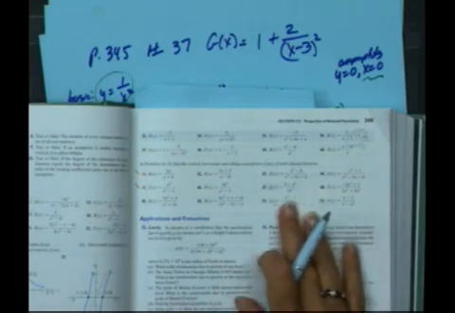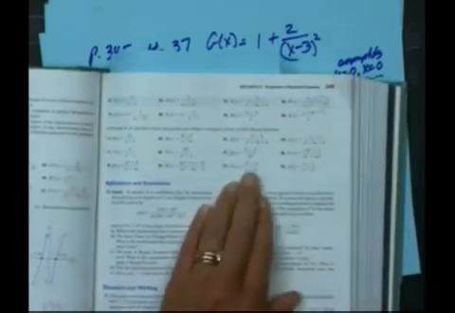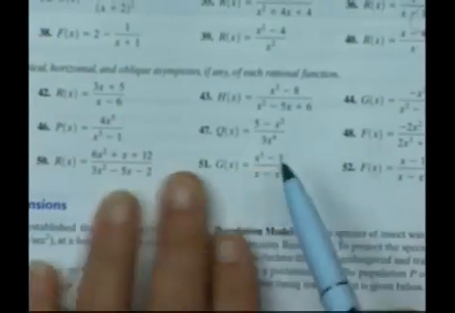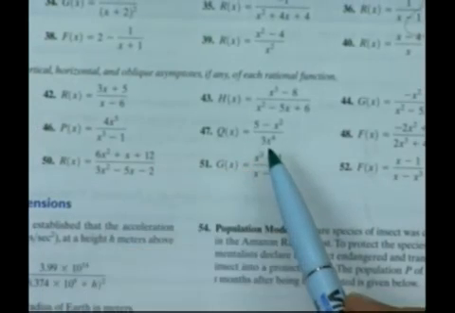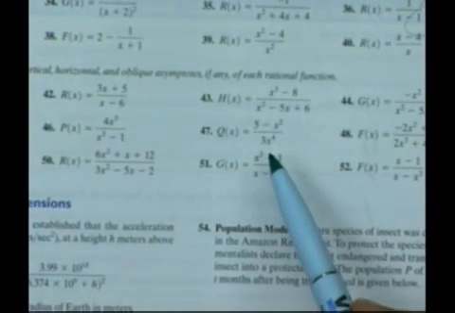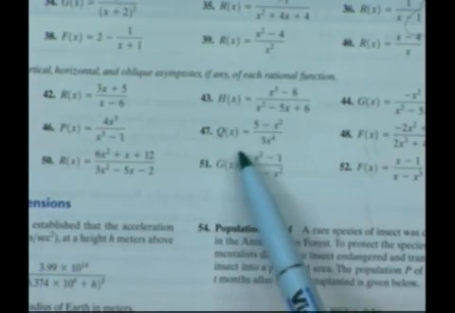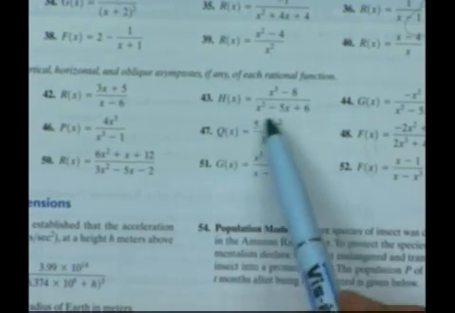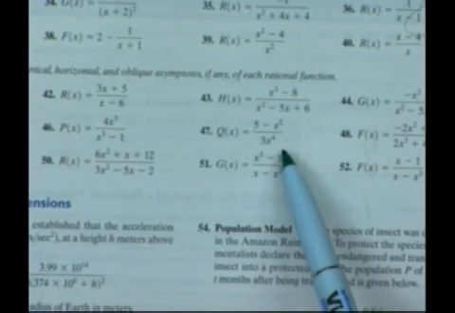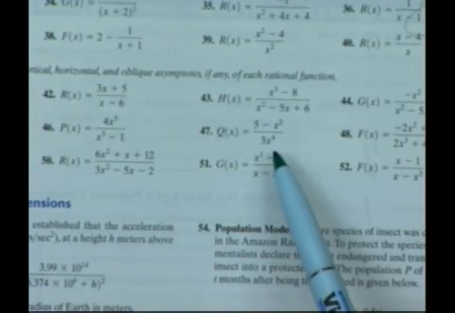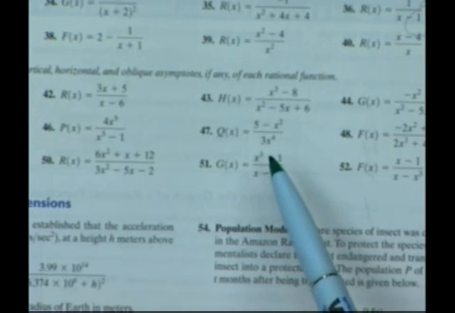47. Let's see what that looks like. Okay, number 47, all we're asking for are vertical and horizontal asymptotes, and we're not worried about obliques. First of all, you want to make sure your function is reduced to lowest terms. Remember that if you had a common factor, if you simplified, you might have that line with a hole in it.